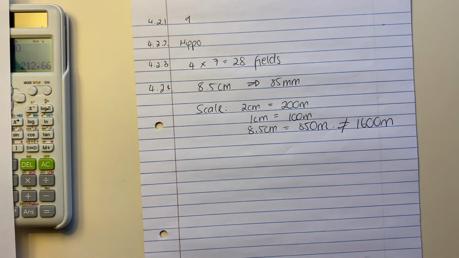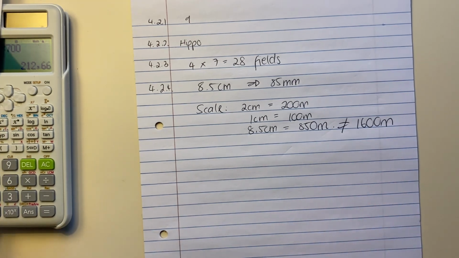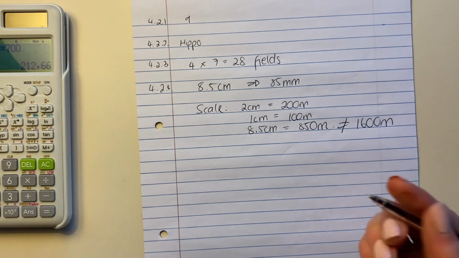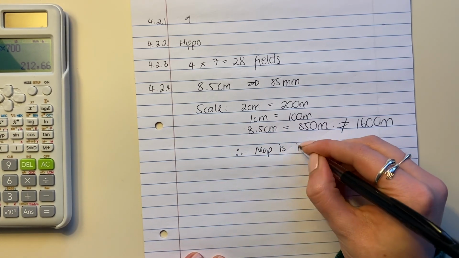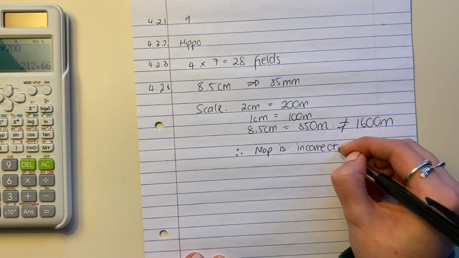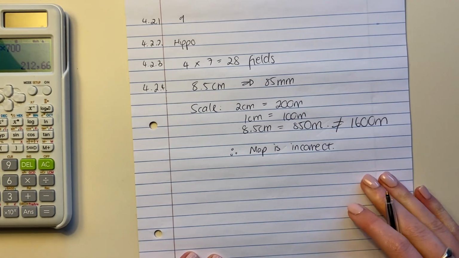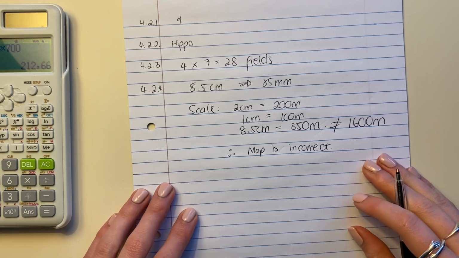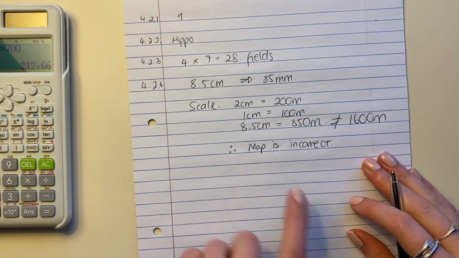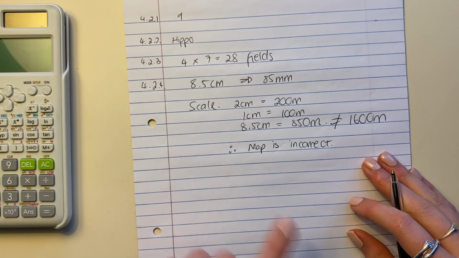Okay, so you have to say, and this is the part that students always get wrong, is they don't put a conclusion. You say, therefore, map is incorrect. You have to give me a conclusion, right? You can't just leave it. Students do the calculations, they're like, I smashed it. Yes, you did smash it, but you didn't give me a conclusion, and that's important. So give me a conclusion, and we're done. One more question to do, and then we're done with this paper.